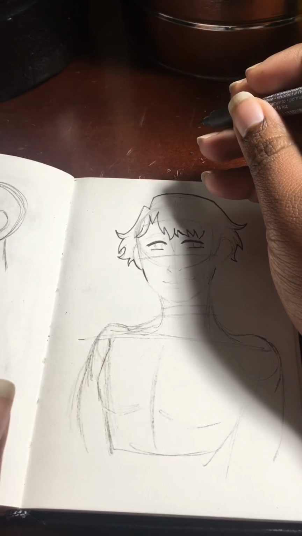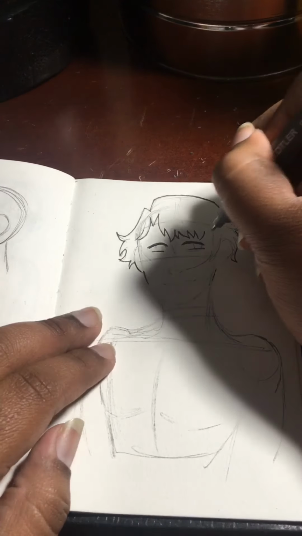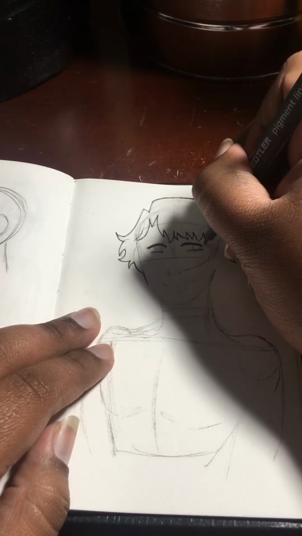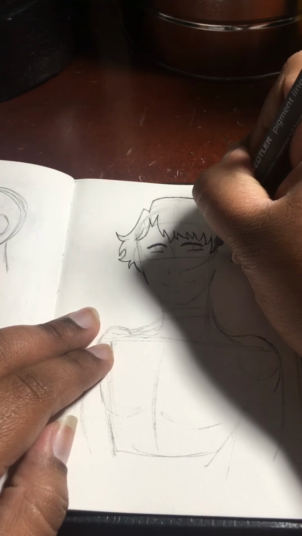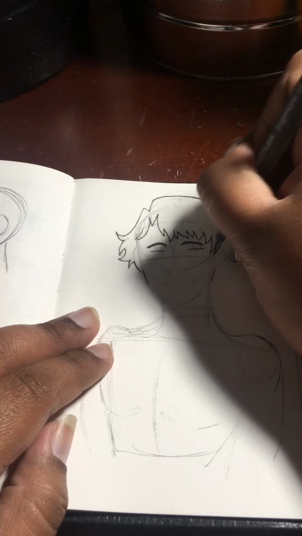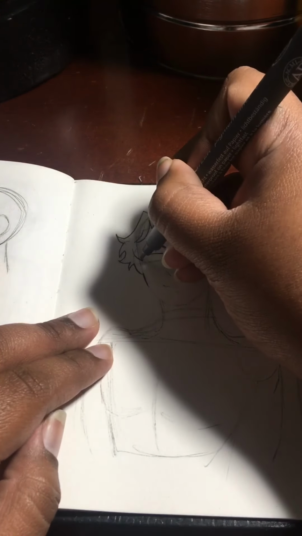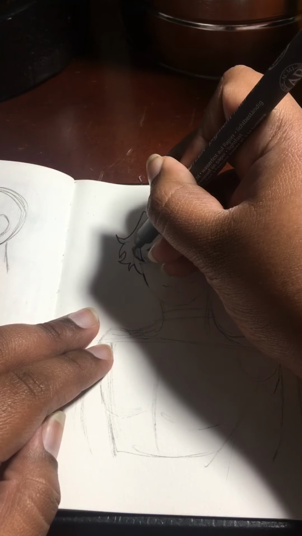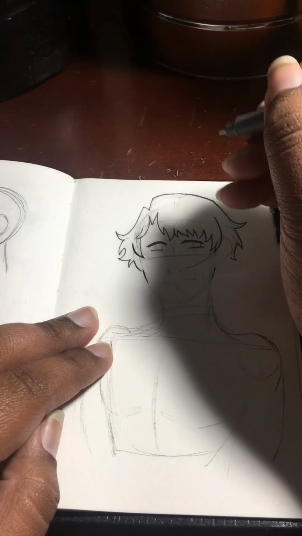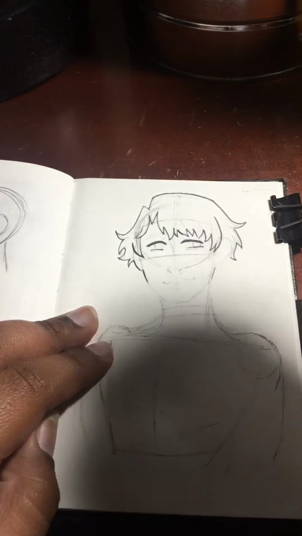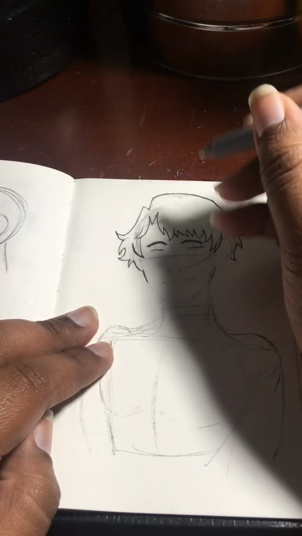Not Teen Titans Go, because that's a little too simple. I don't like the character design to it, even though it's supposed to be very appealing to young audiences.